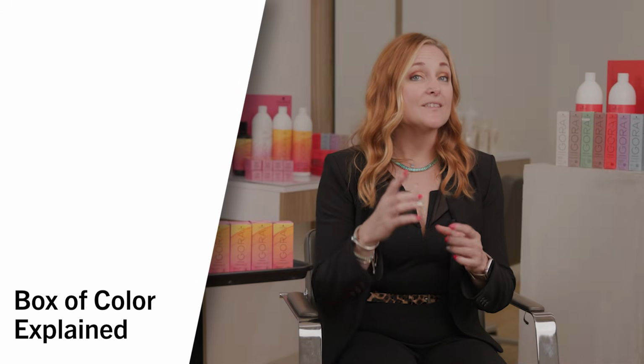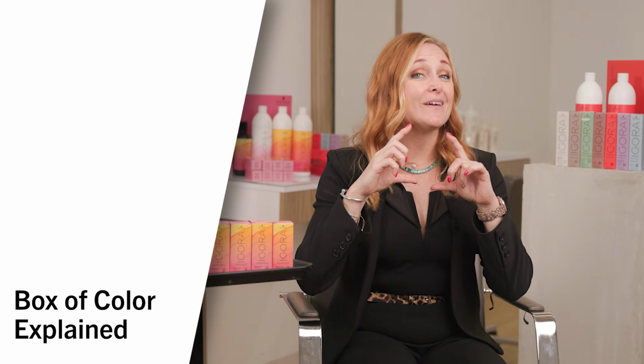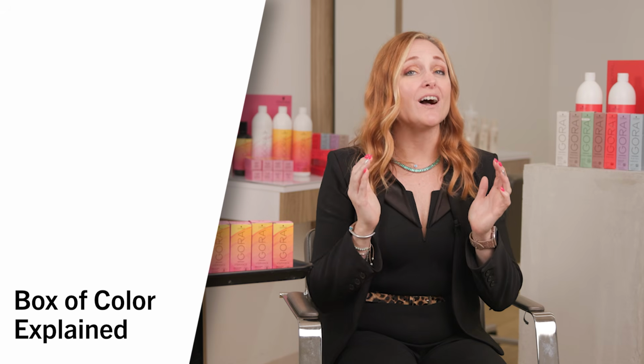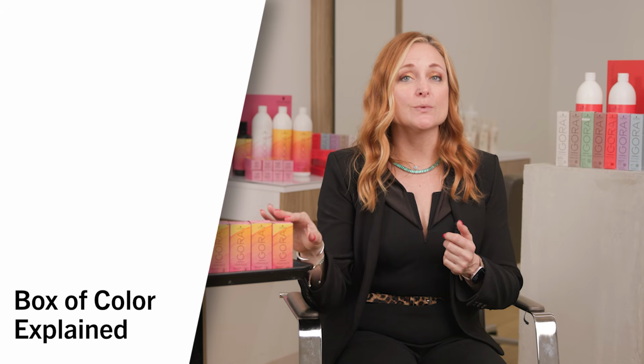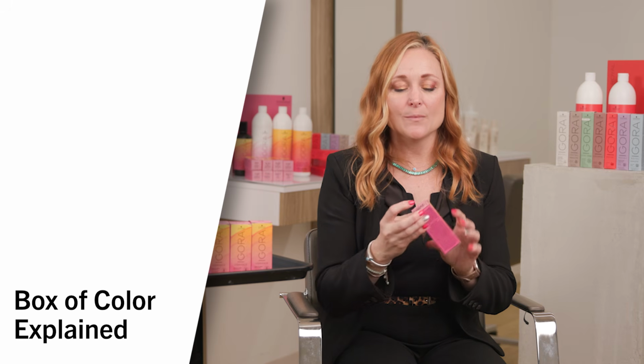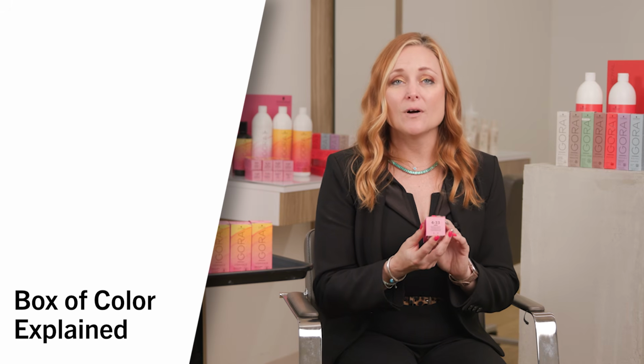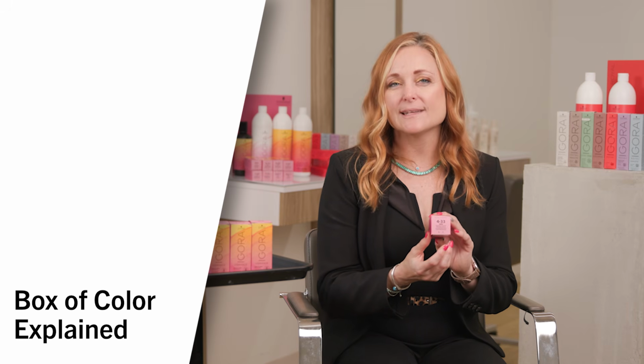Well, you've seen the number system and the alphanumeric system, and you've also seen the color circle. But what about when you're just reaching for a box of color from the color bar? So let's break down a box of color for you. I'm going to start with an easy one.